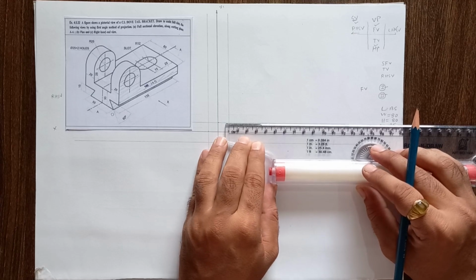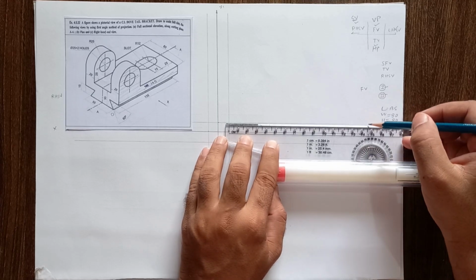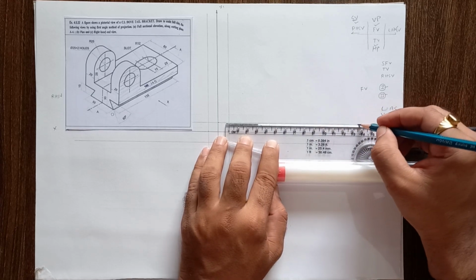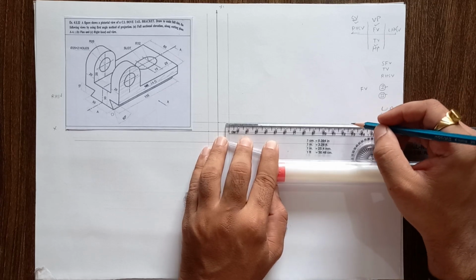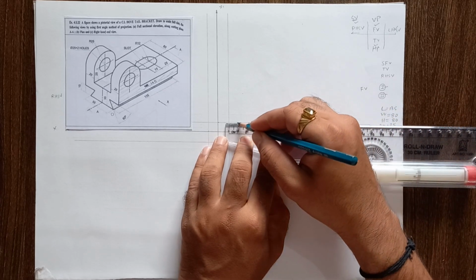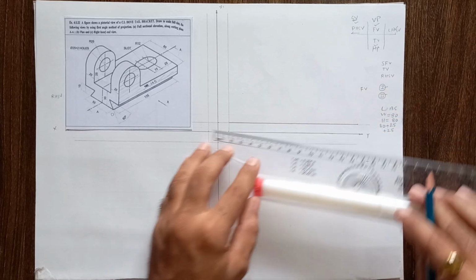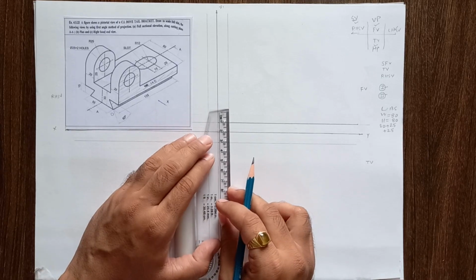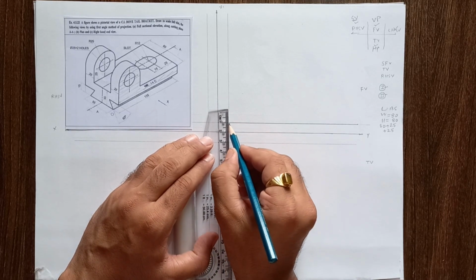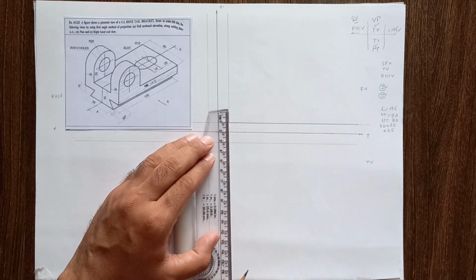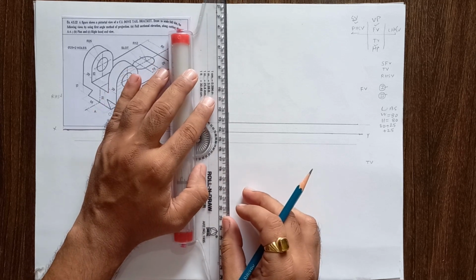From this O point, mark a 135 distance. This full rectangle of dimension 135 by 15 mm is visible from front view.